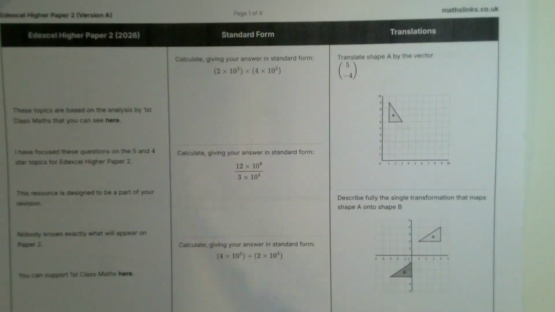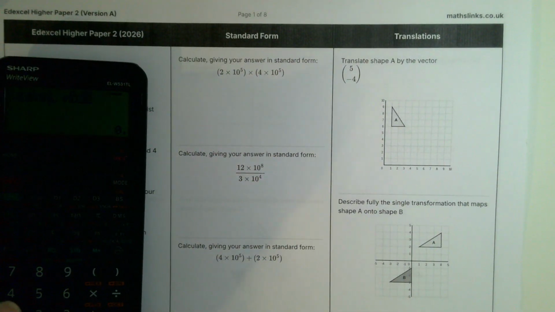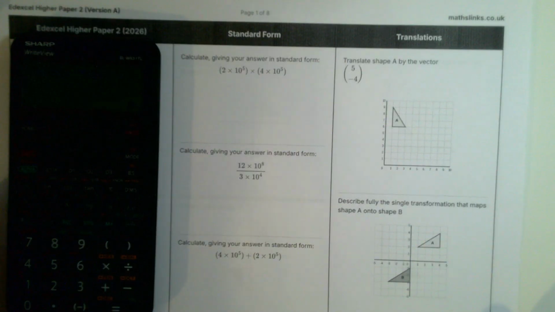It starts with standard form, so we need to get our calculator because this is for a calculator paper. And I'm going to show you and make sure that you know how to do standard form on your calculator. So have that at the ready.